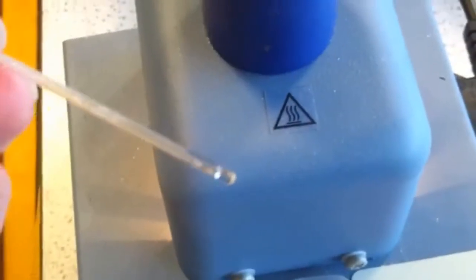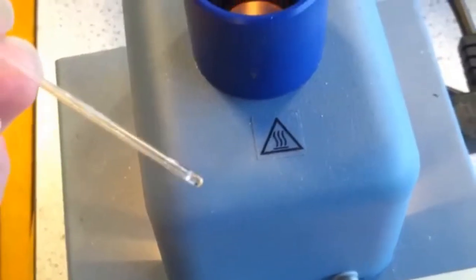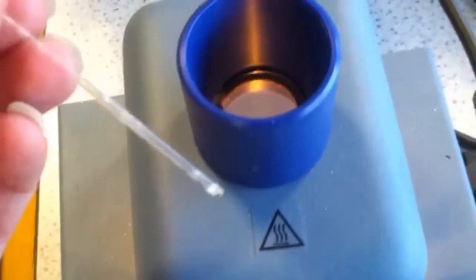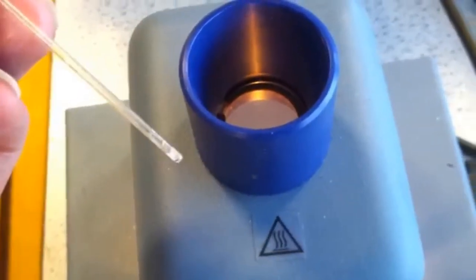We have a look. Yeah. There we go. You can just about see that that's now a liquid, so that melted. So it started melting at 132 degrees and finished melting at 134. So bearing in mind that pure aspirin has a melting point of 135, ours is slightly impure because it melted between 132 and 134.